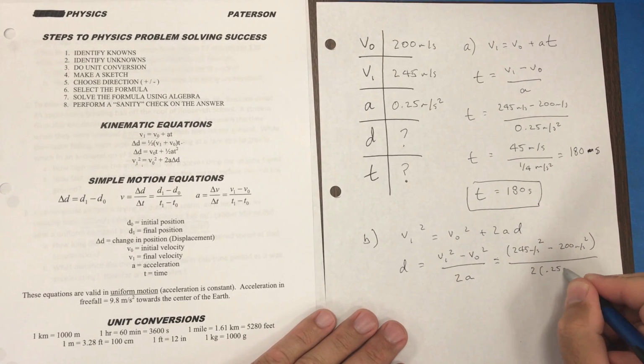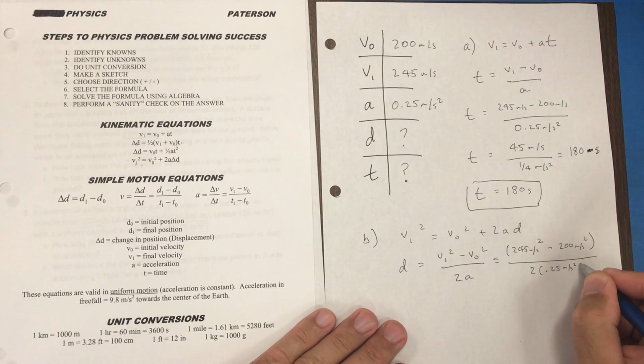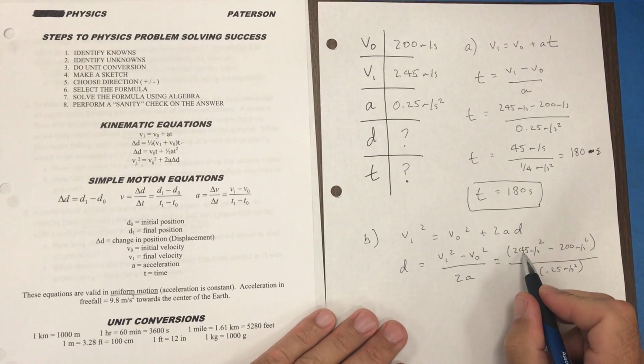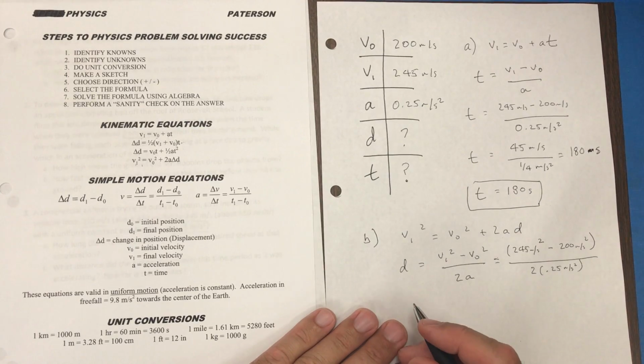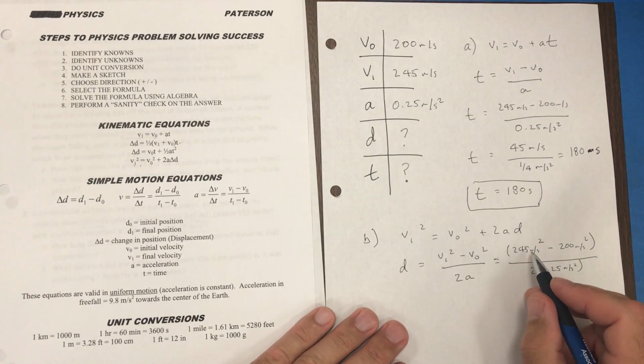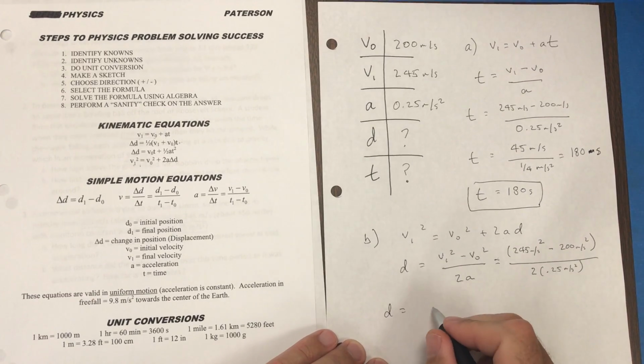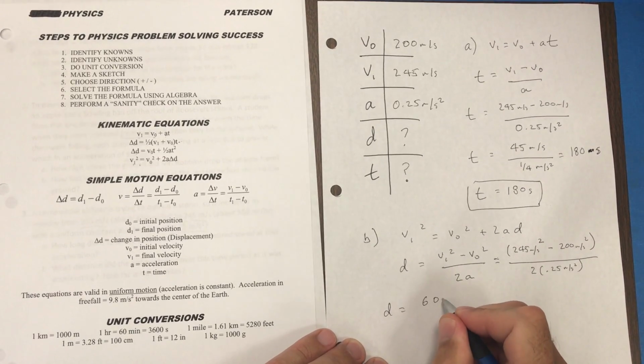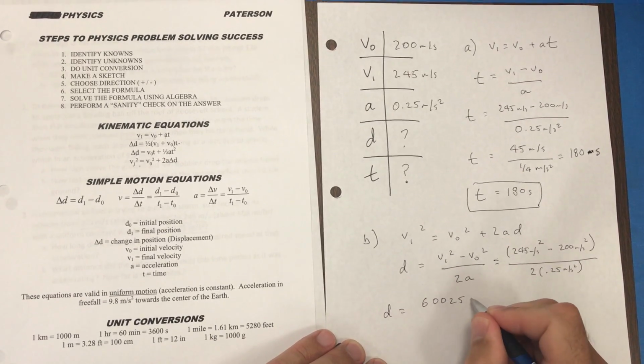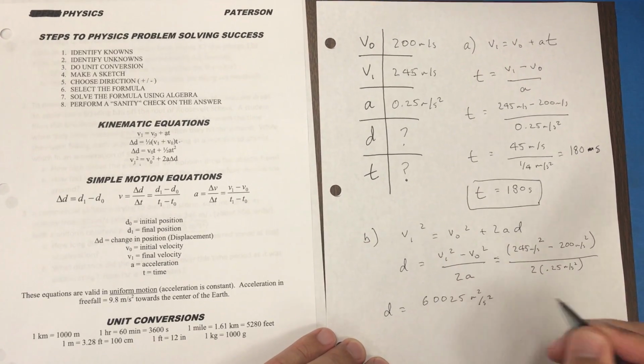What I see a lot of people do sometimes is they will go ahead and say, 245 squared minus 200 squared, well, that's the same thing as 45 squared, and it's not. So we have to take those numbers and make sure we square them individually. And you also have to square the units.